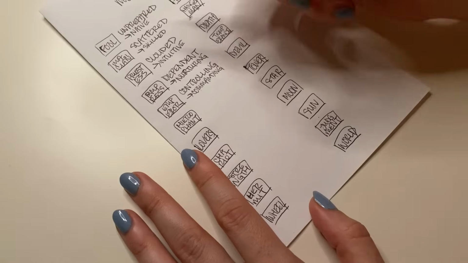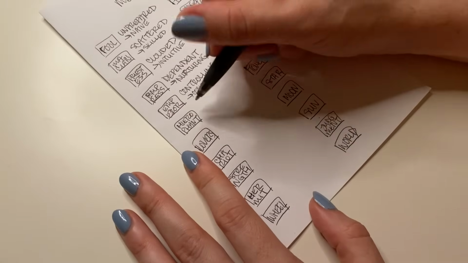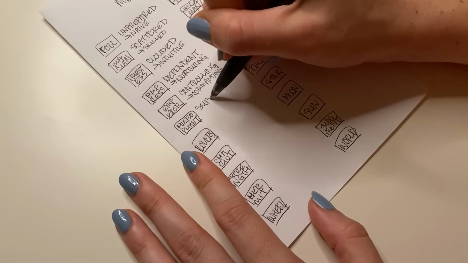We have the Hierophant, who's super traditional and all that. So reversed, we're going to put subversive.